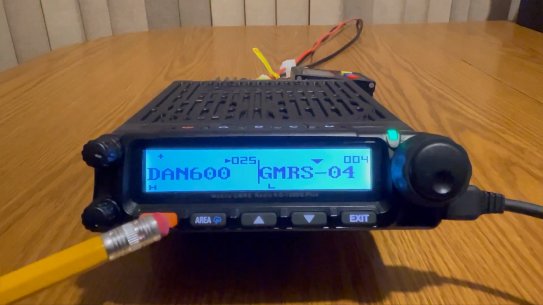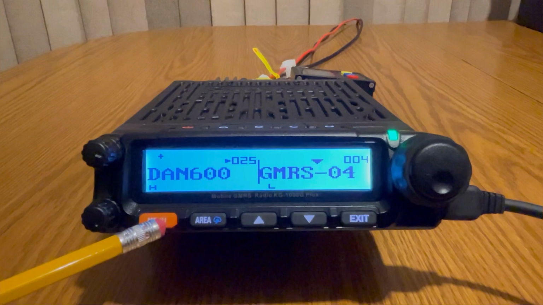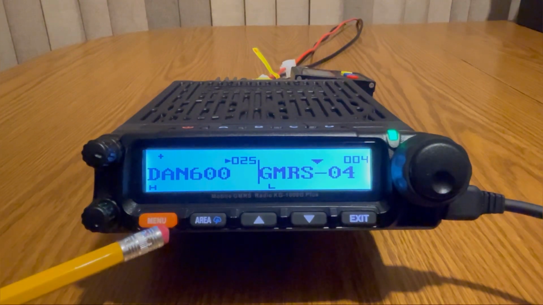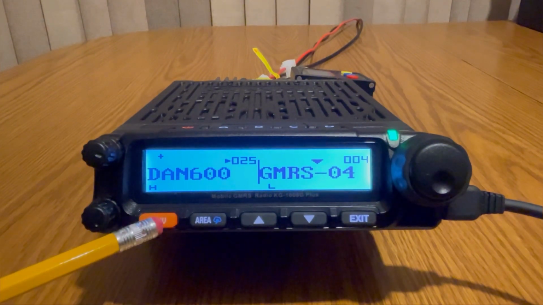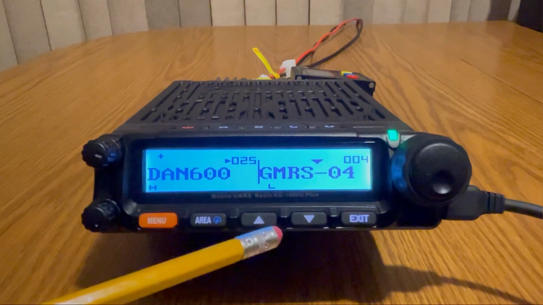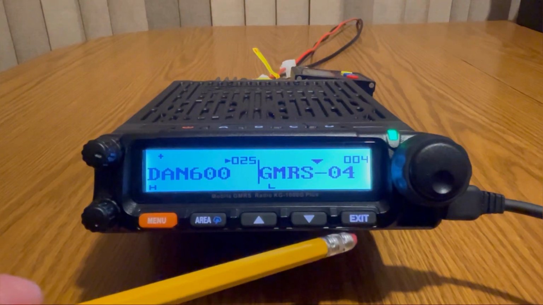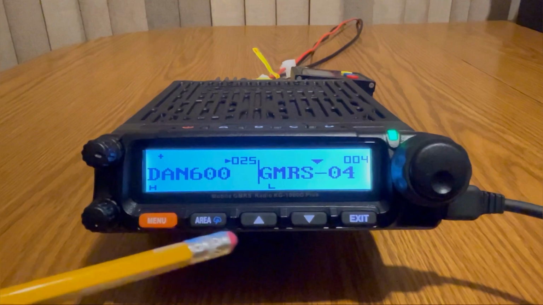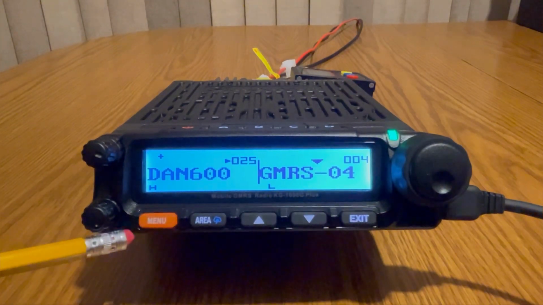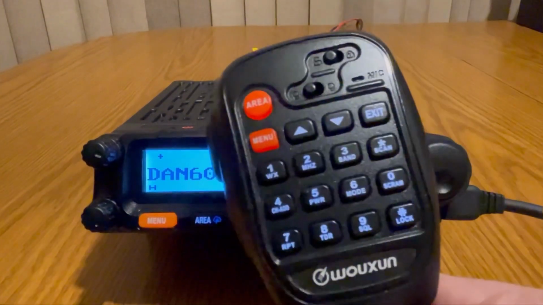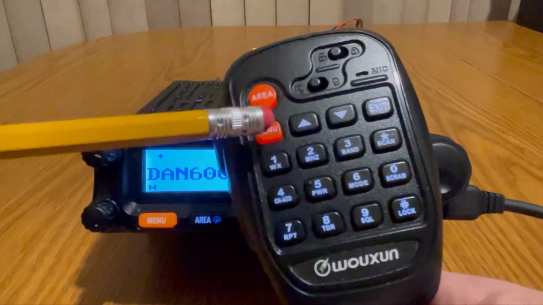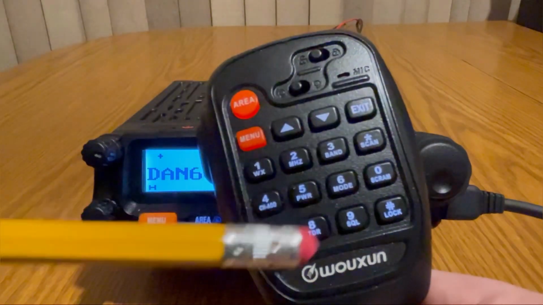If you menu the same way with the hand mic, the front of the radio and the hand mic both have a menu, they both have an area, they both have an up and down, and they both have an exit. The choices you have here are the same choices you have on the hand mic. You got area, menu, up, down, exit.